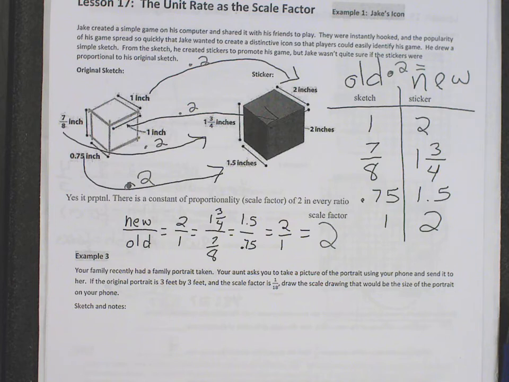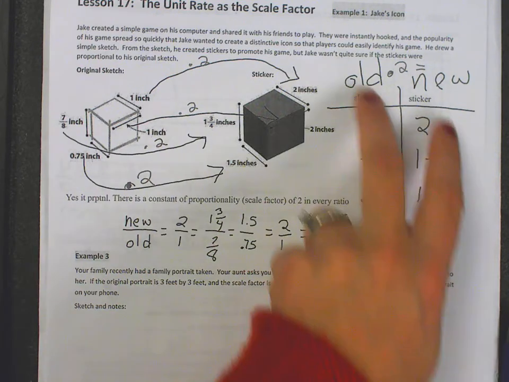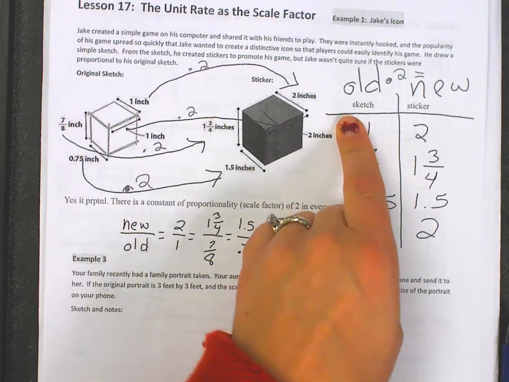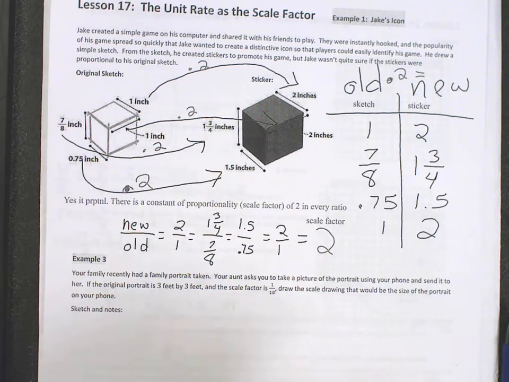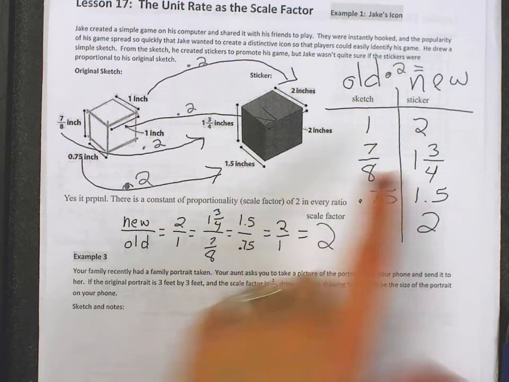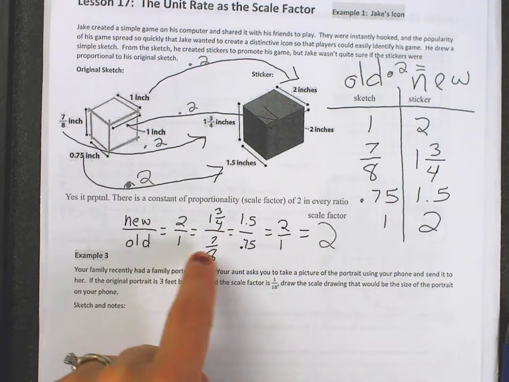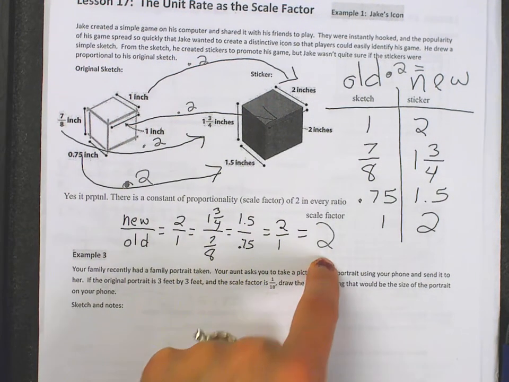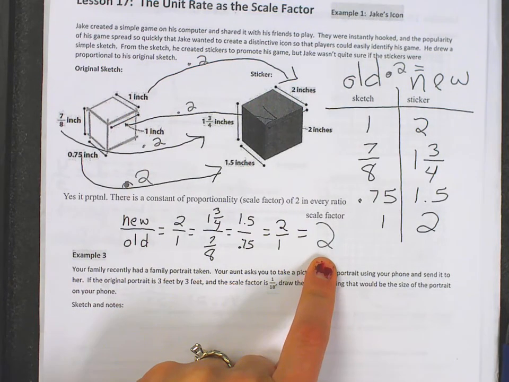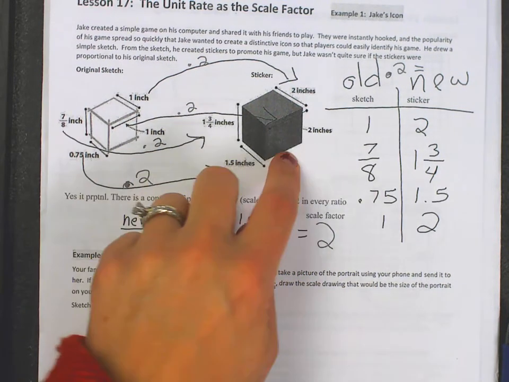You have to figure out which sides correspond. You can see I drew the arrows between the corresponding sides. I put them in the table, labeled them the new sticker and the old sketch. I wrote down all the numbers that corresponded, and I did new divided by old, and every single time I got the same number, because it is proportional and it is to scale, and that scale factor is 2. This is twice the size.